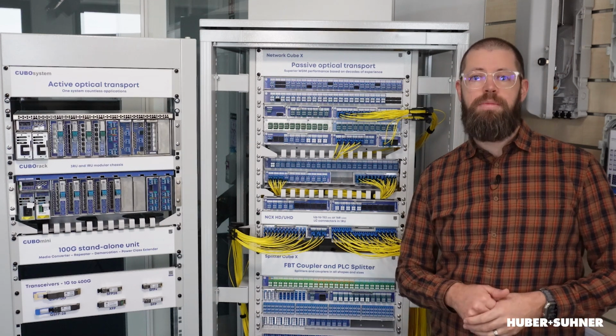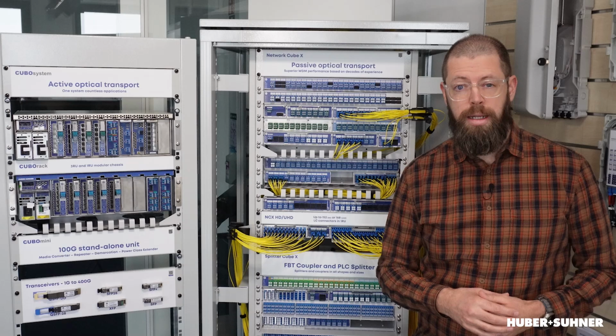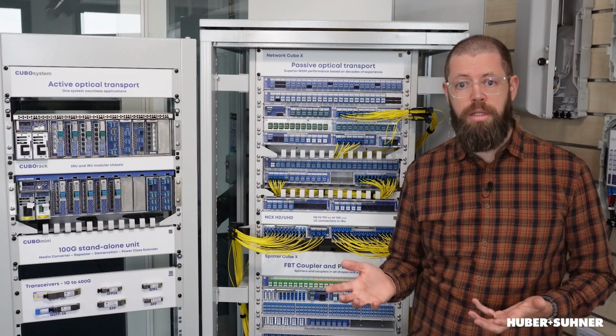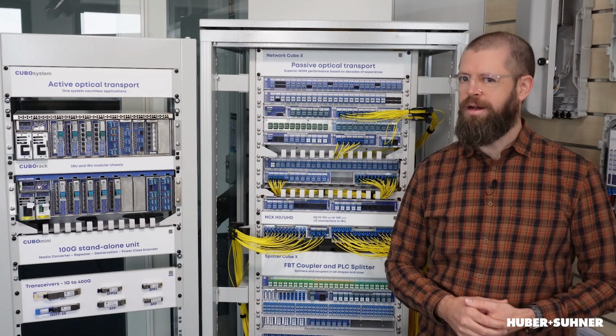There are many technical aspects to consider when designing a network, power consumption being one of them. Now there's a huge difference in power consumption depending on the type of equipment that you're choosing. If you want to find out how much, stick around and we'll check it out.